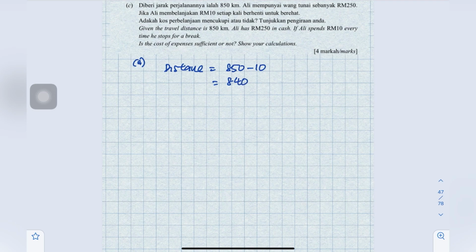Okay, so from this we can find TN using the progression. So TN is less than or equal to 840. The formula of TN is A plus N minus 1 D. So 45 plus N minus 1 times 45 is less than or equal to 840.